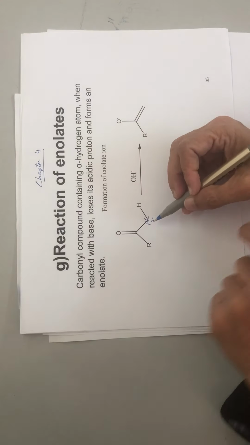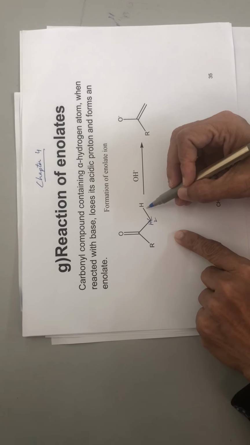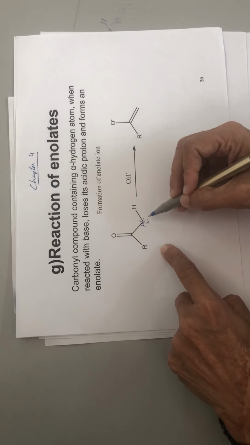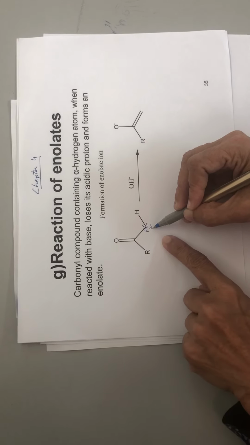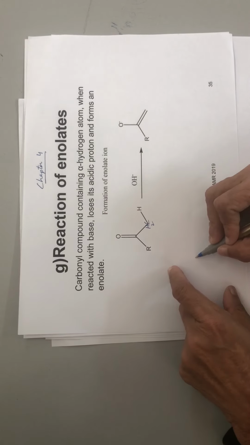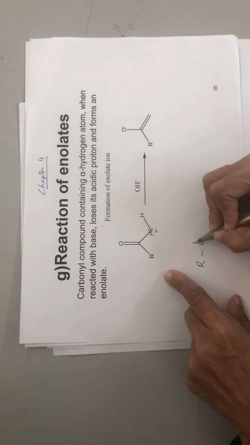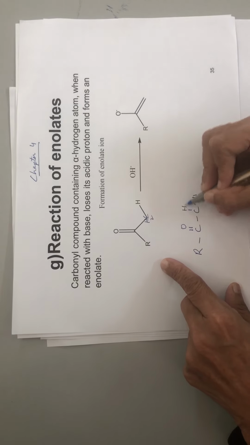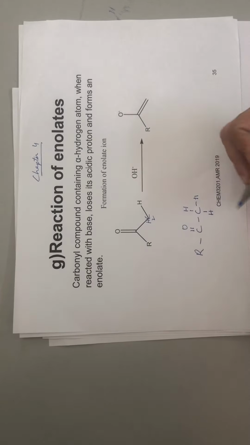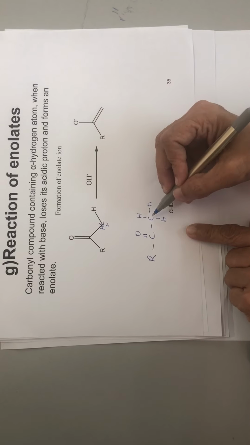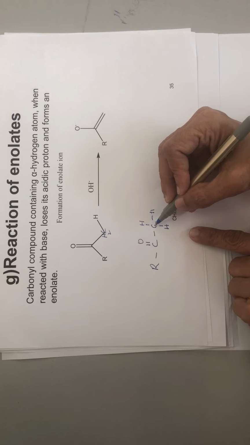Here, for example, there is CH3, this carbonyl compound, and CH2 I am showing separately, with one H, C double bond O and CH3. These hydrogens are all alpha hydrogens because they are bonded to the alpha carbon.